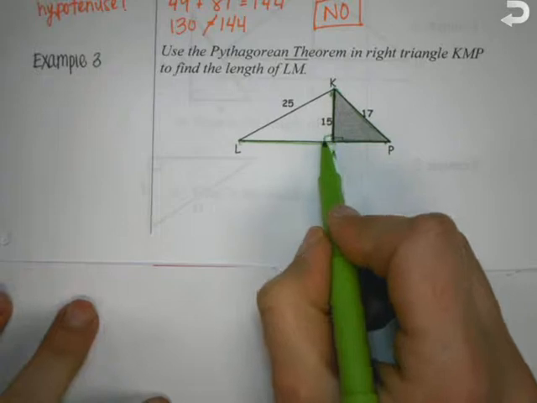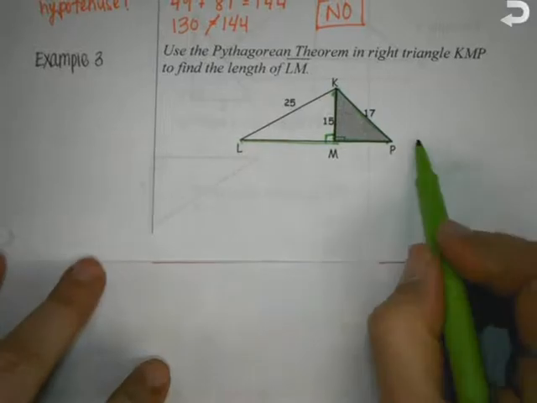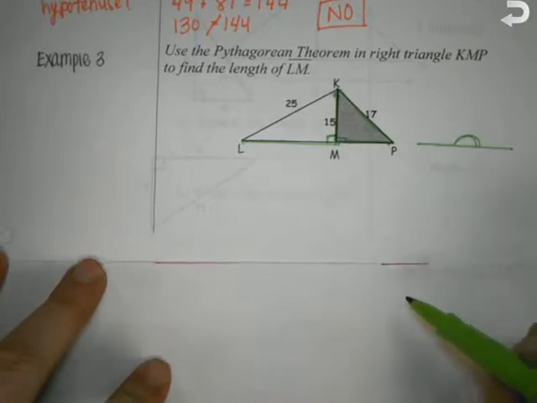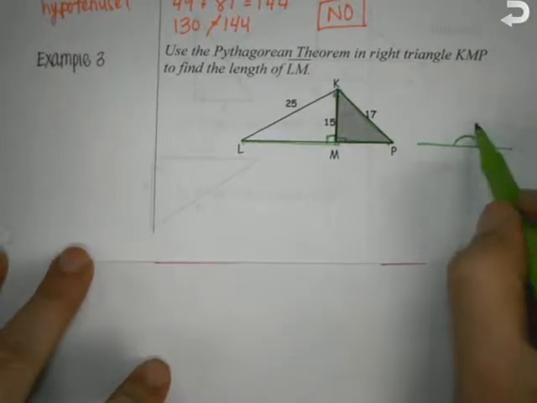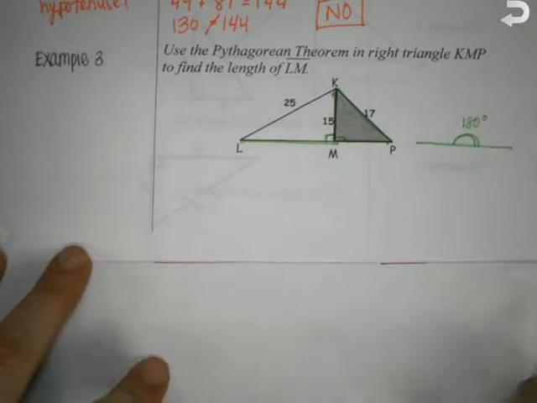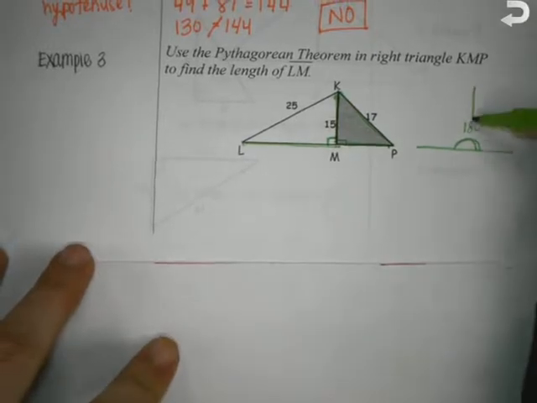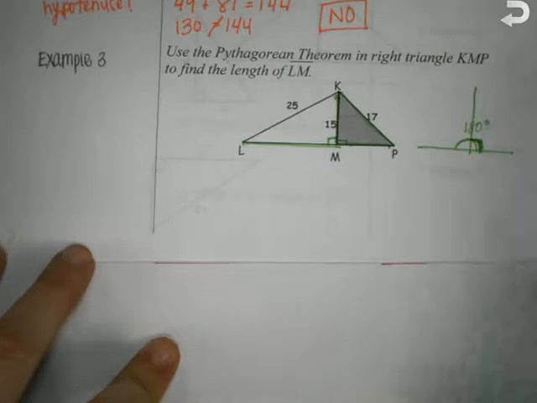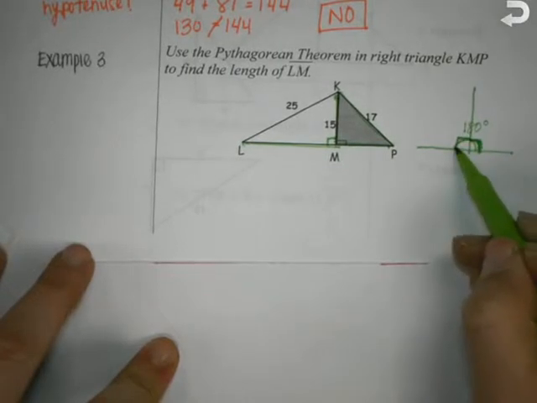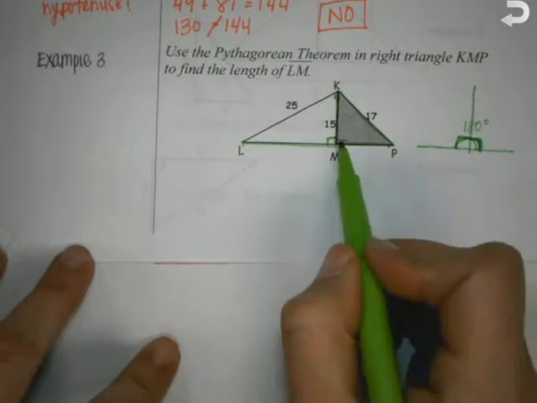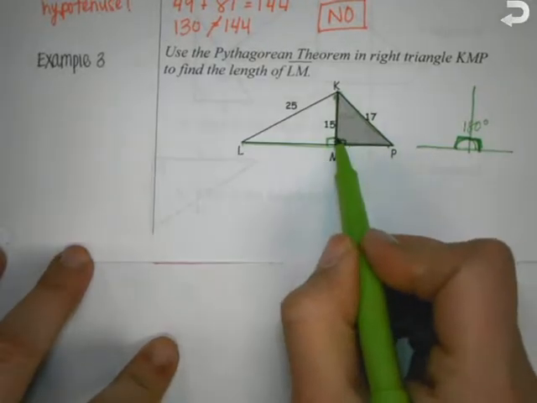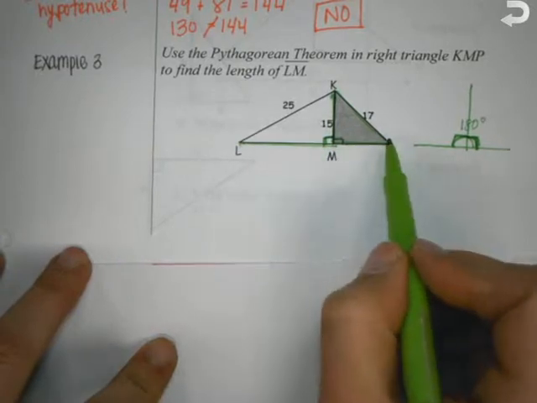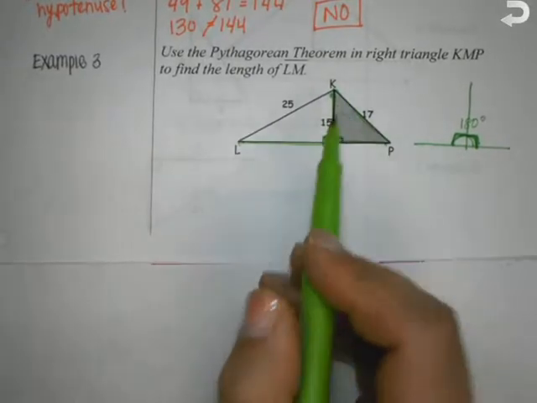Let's think about it. If I have a line, what's the angle measure of just a straight line? 180. So if I cut it in half and tell you that this side is for sure 90 degrees, what does that have to make this one? Also 90 degrees. Since this angle is a right angle, this one is also a right angle because it's just a straight line.